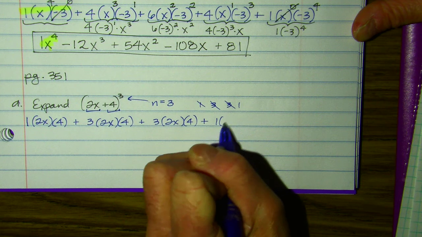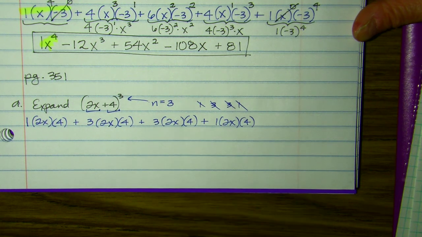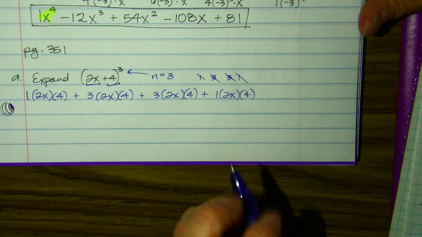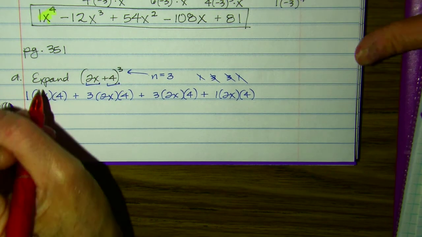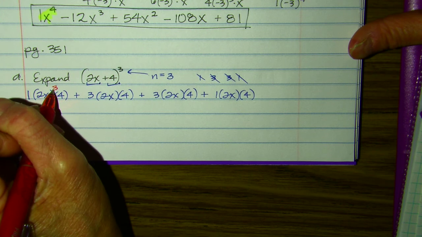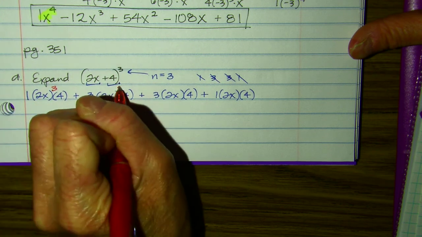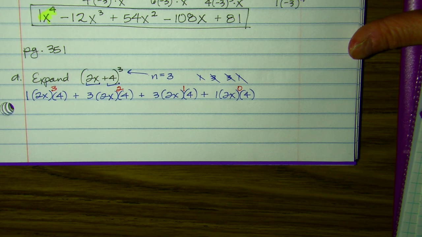Last 1, 2x, parentheses 4. All right, now I'm going to assign my exponents. Remember, whatever we found was n is our first exponent. Then I'm going to go in descending order for x. X cubed, x squared, x to the first, 0.